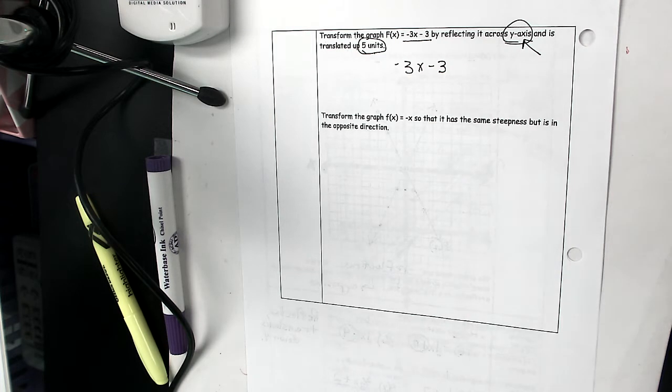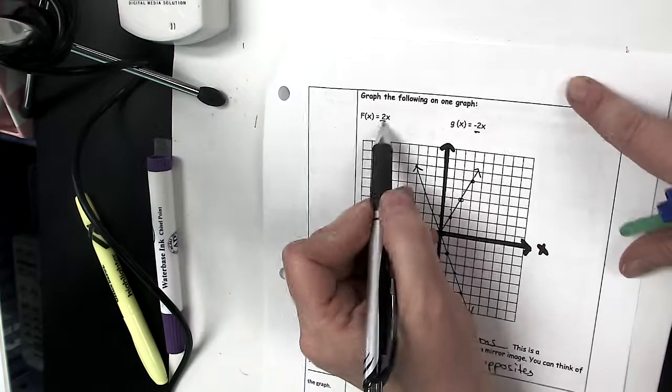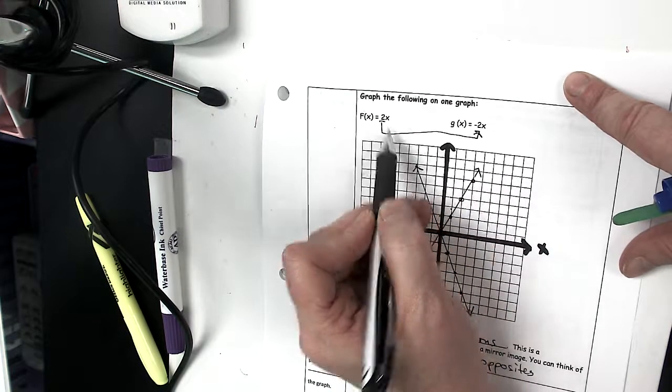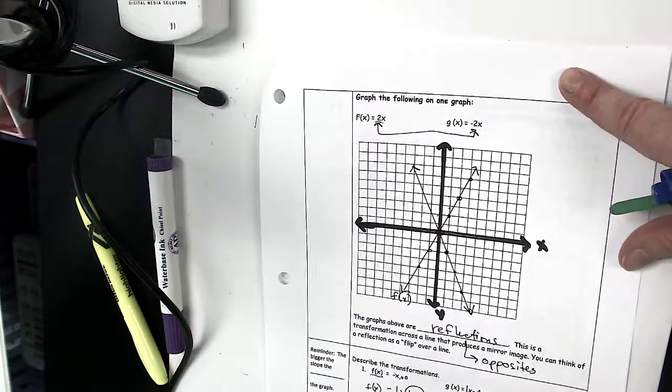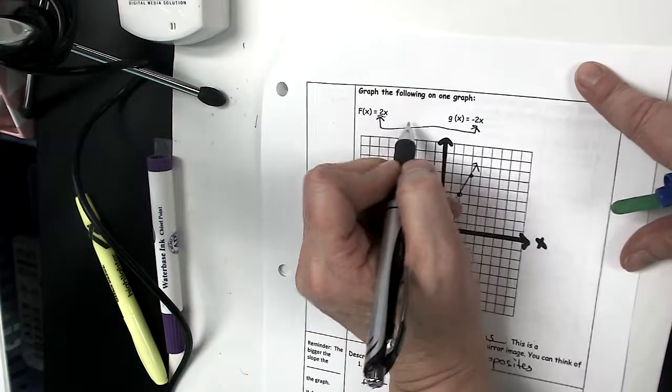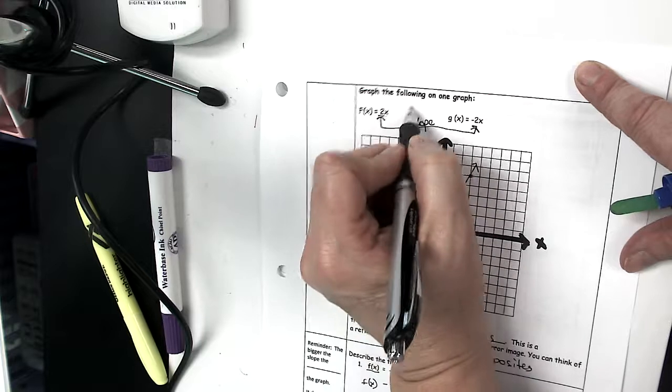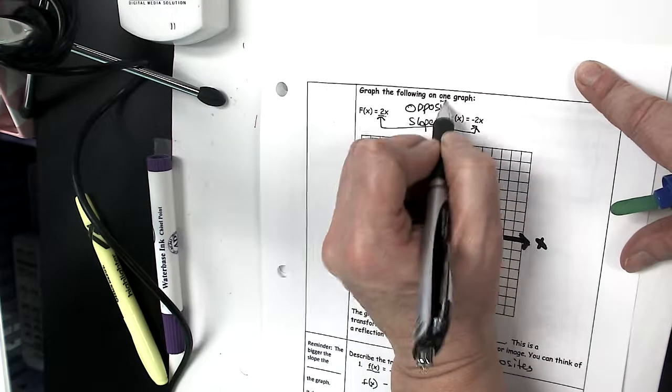And then it says translate up 5 units. So it's adding 5 to negative 3, which is 2. Plus 2. Now, it does not say what to label it, so I need you to just pick a letter, g of x equals that. Are you guys following me on that?